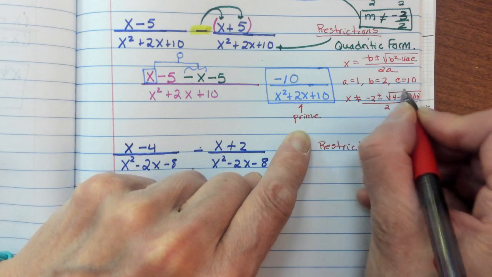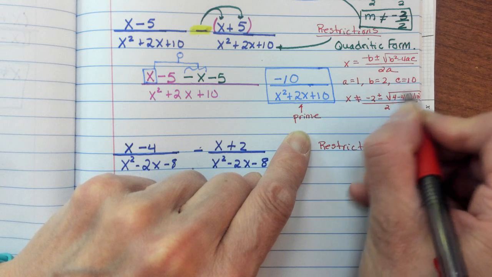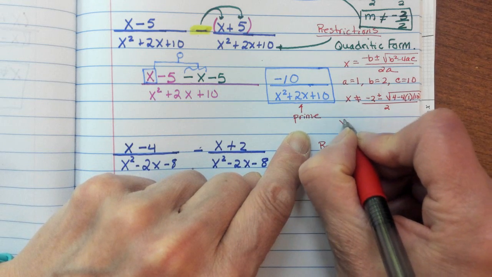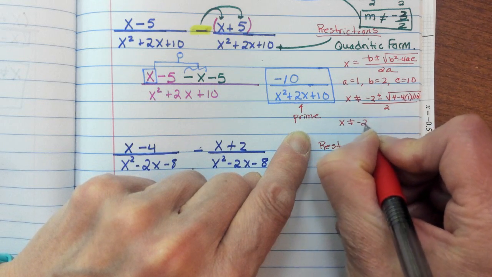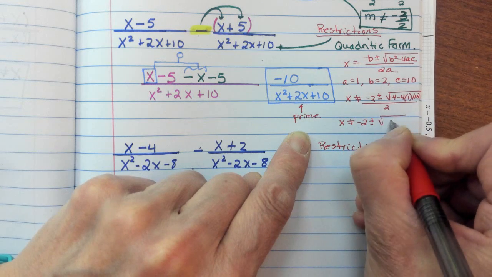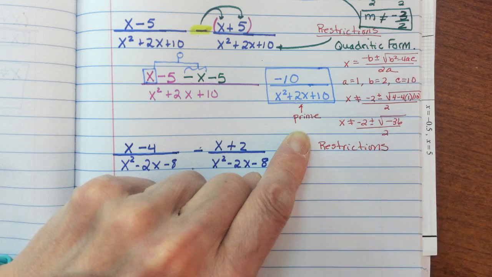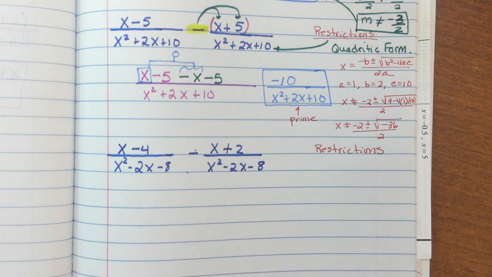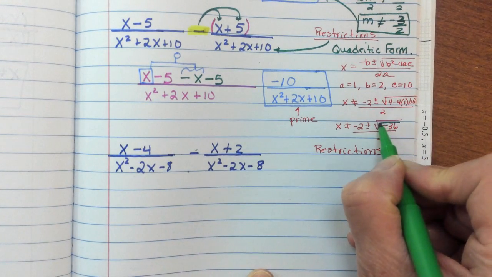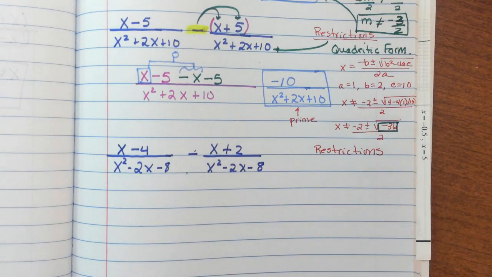If we look at simplifying the inside of our radical, we get negative 36 all over 2. Because it is negative 36, our discriminant is negative.